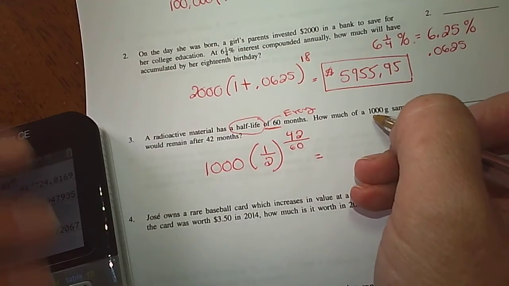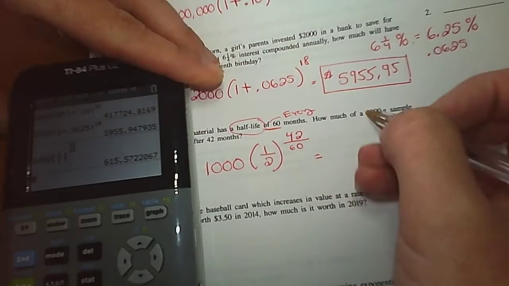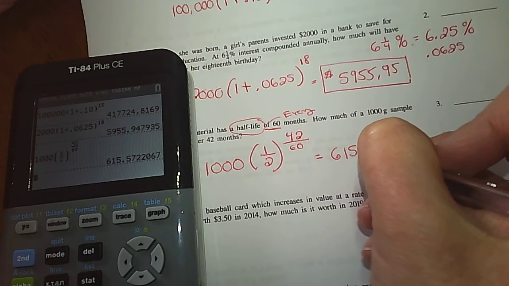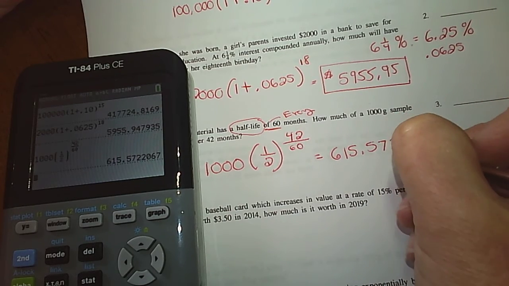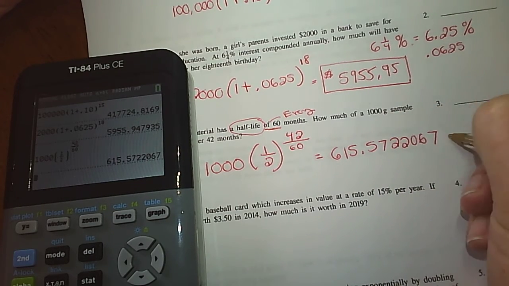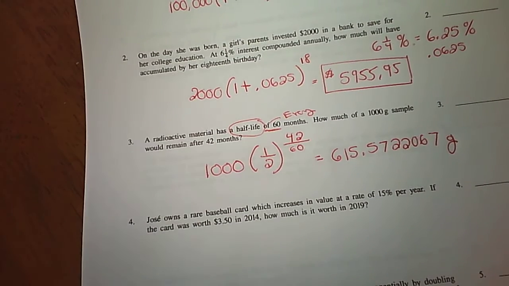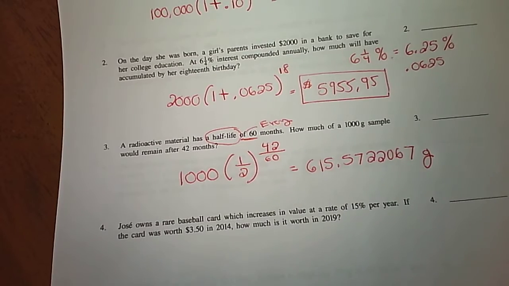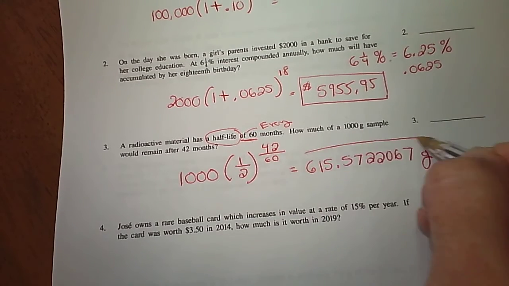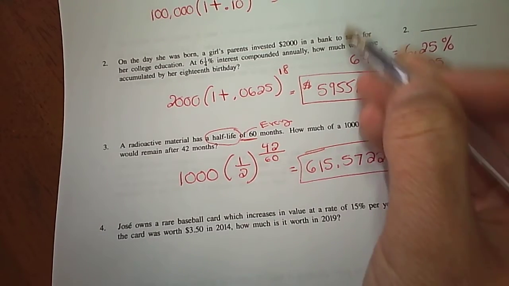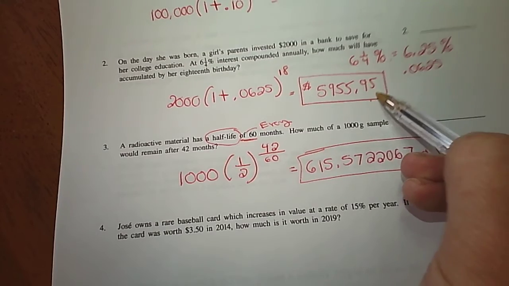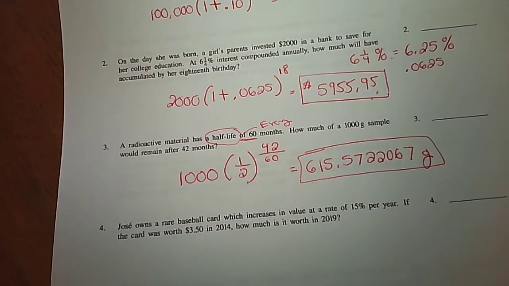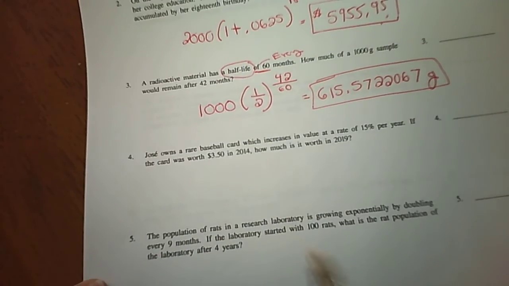How much would they have after 42 months? 615.5722067 grams. If they don't tell you what to round to, you're not really supposed to round. I promise on your quiz I'm going to tell you what to round to, unless it's money. If it's money like these two, you have to assume nearest cent. Okay? All right, let's get the next one.